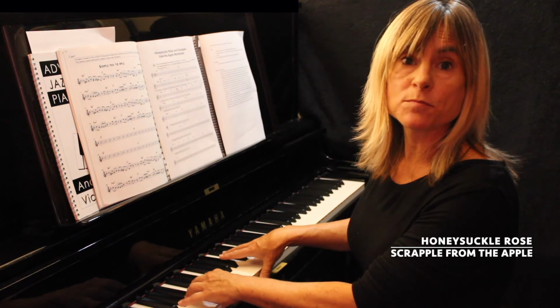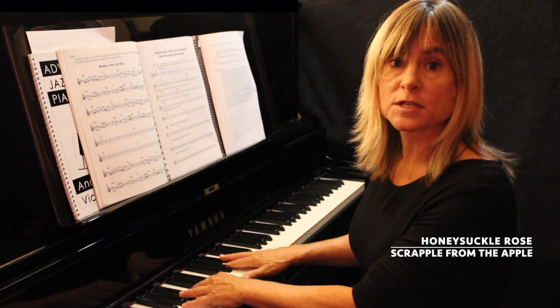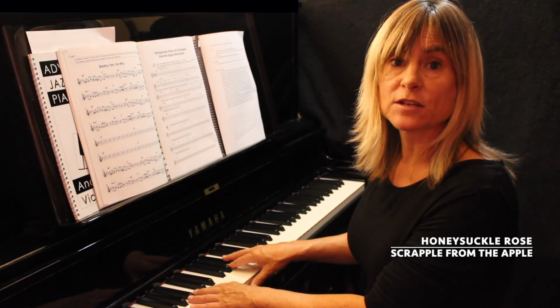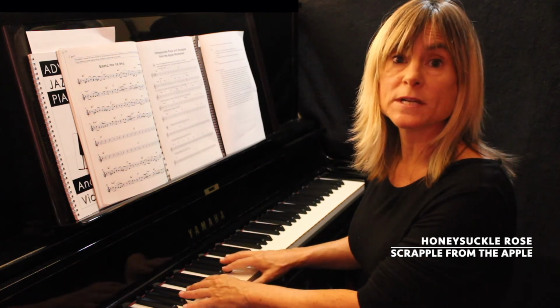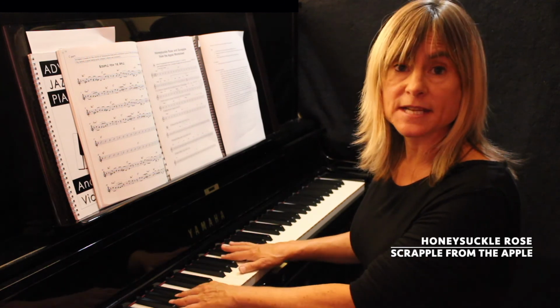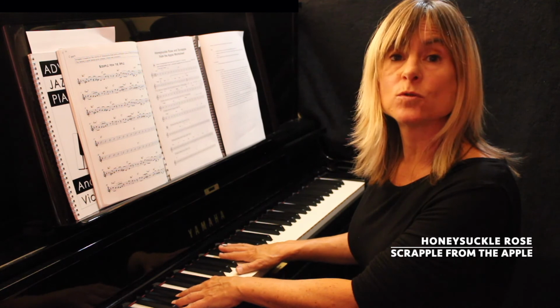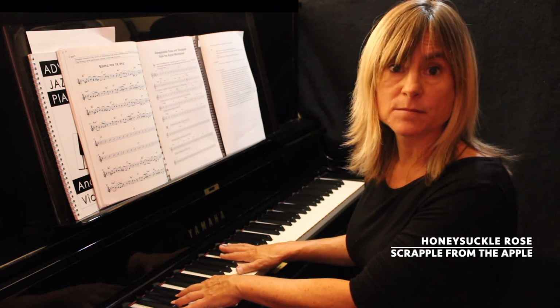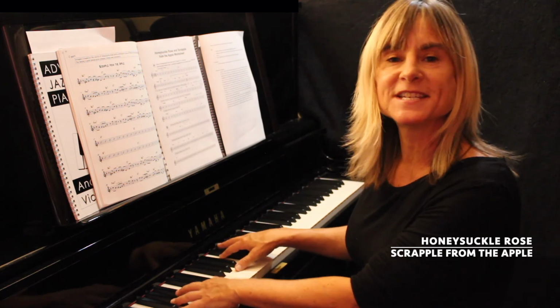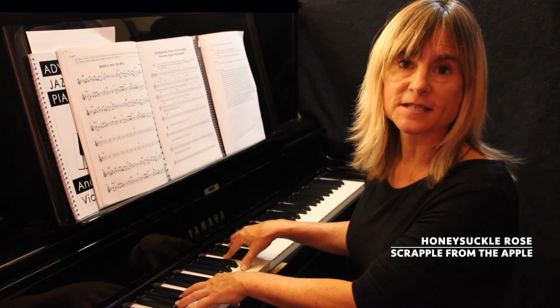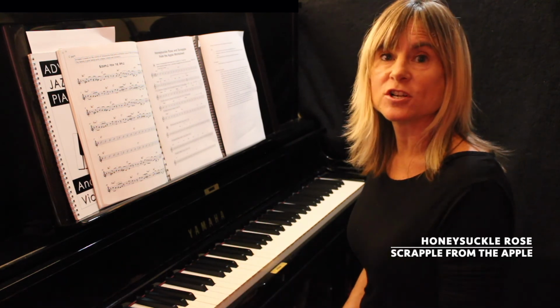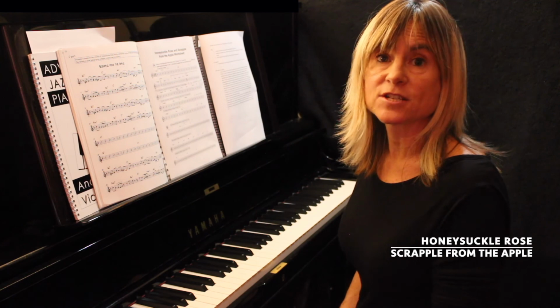If you were to improvise over the whole sequence, in a nutshell, you could take the first A section all in F major, and the middle sections, when it has 7th chords, you could play Mixolydian modes on those. And I'll go into more detail in some of the following lessons. So that's the basic structure of Honeysuckle Rose and Scrapple from the Apple.